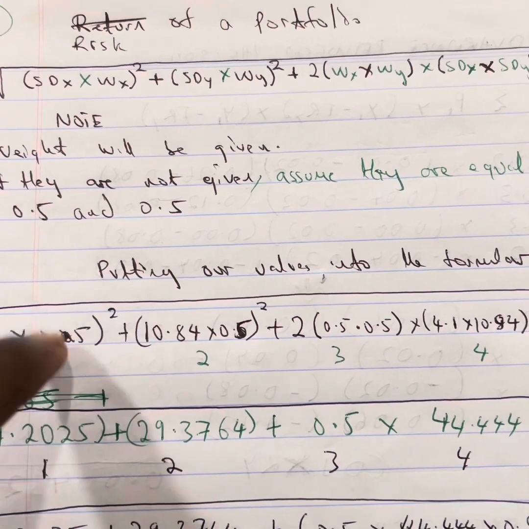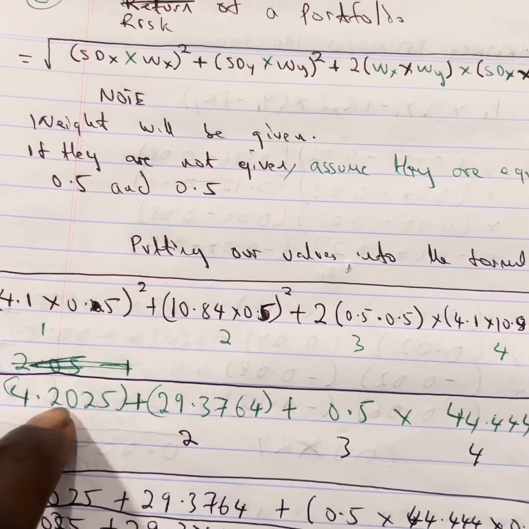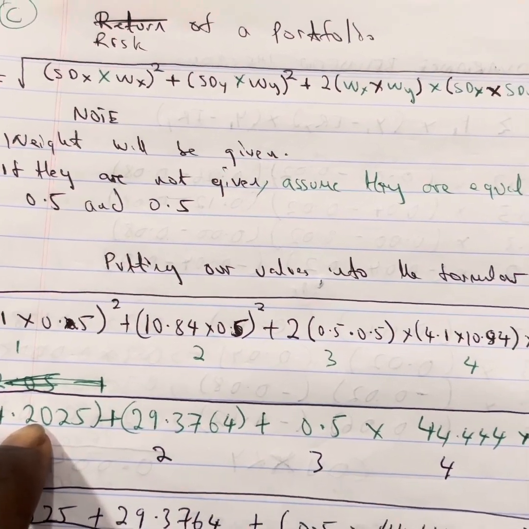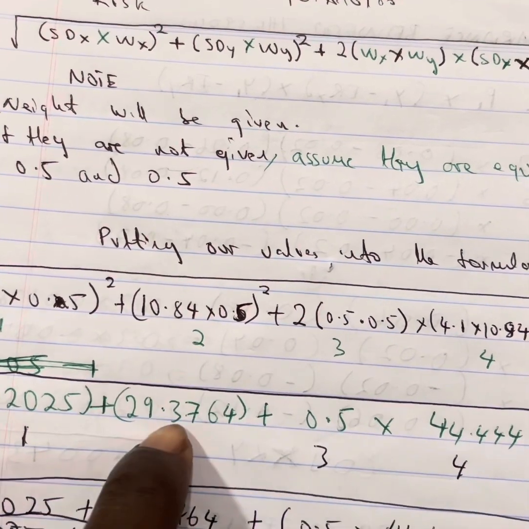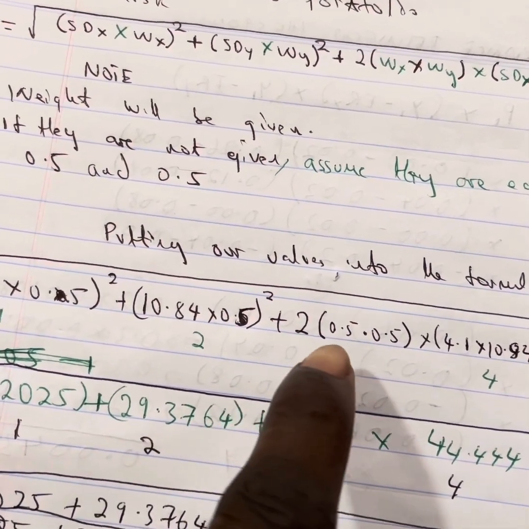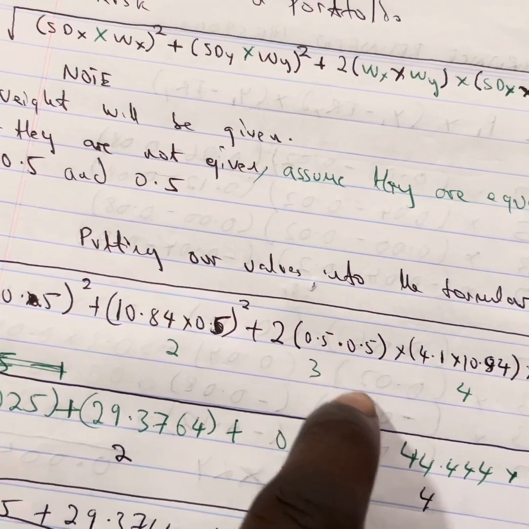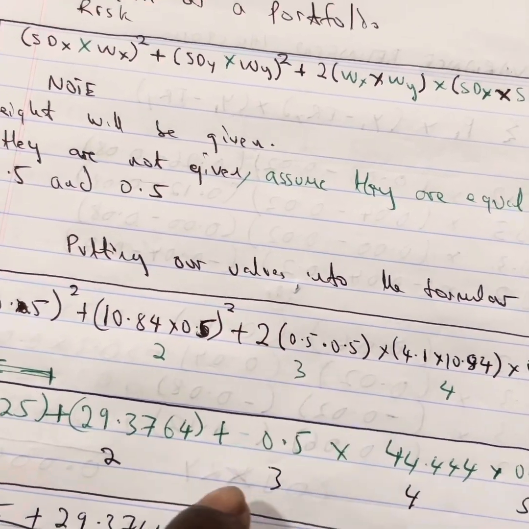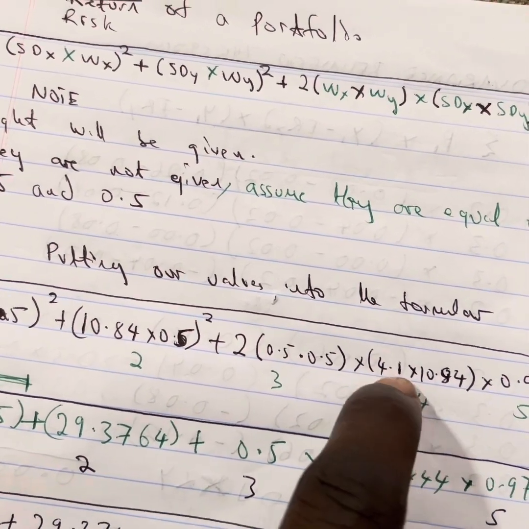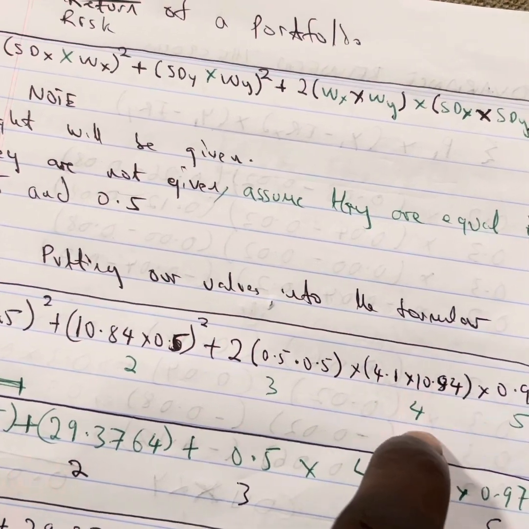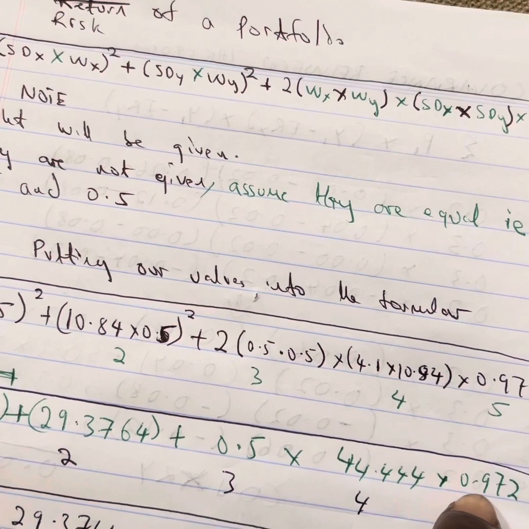So we multiply this by this and square it as 1. That's what I've gotten here, 4.2025. Multiply this by this and square it. That's 2, which is this. Then you multiply this by this, which will give you, I think, 0.25 or so. Then you multiply by 2 to give you 0.5, which is your third item here. You multiply the 2 standard deviations, 4.1 and 10.84, which is 4. You get this. Then you finally multiply by this figure.